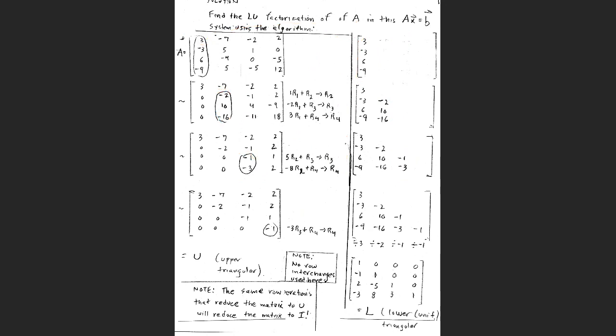Now what I want to do is use this -1 as a pivot to produce a 0 where the -3 is. And so I take -3 times the third row, add it to the fourth row, and place the result in the fourth row. And then this is my resulting matrix. And the fourth column, the very last number, the -1, I place it here. Okay.